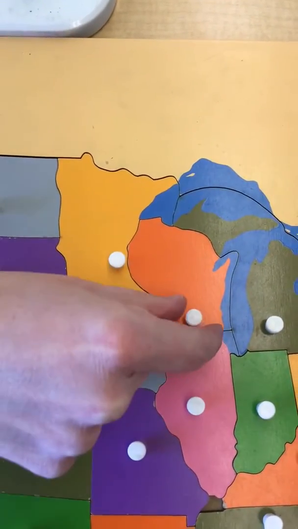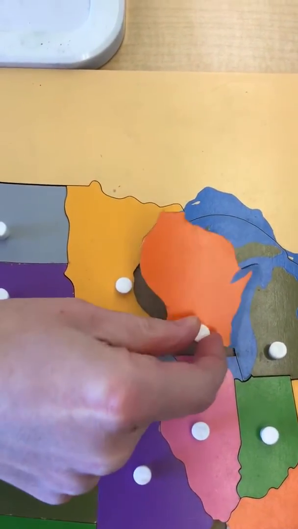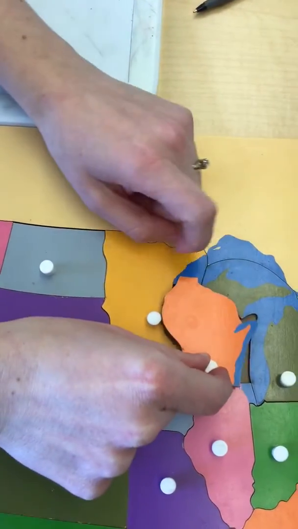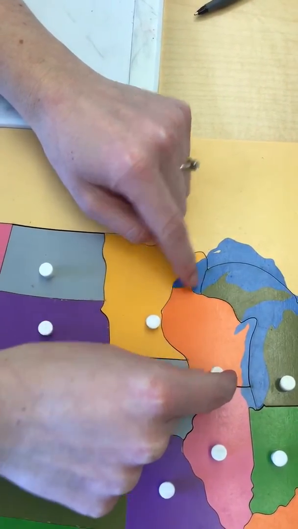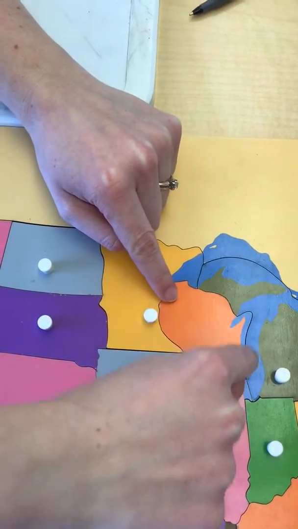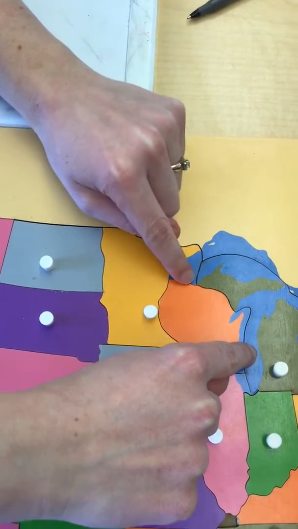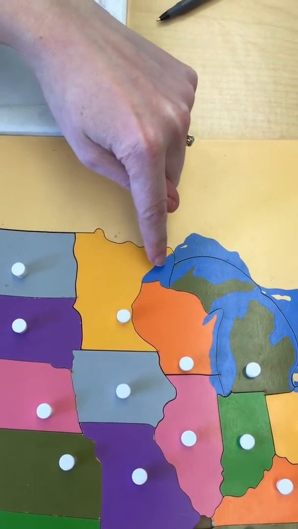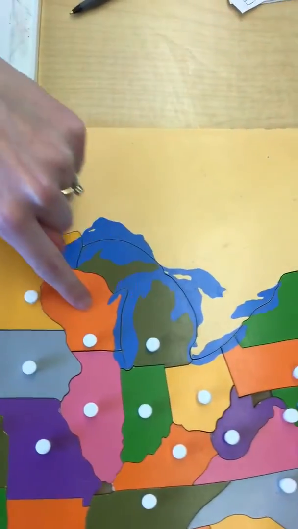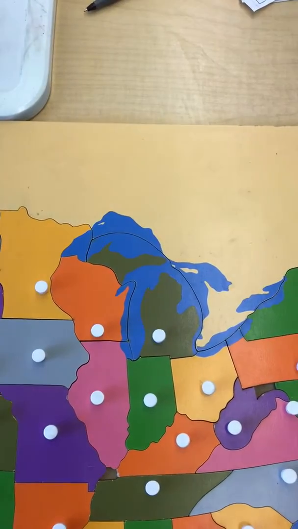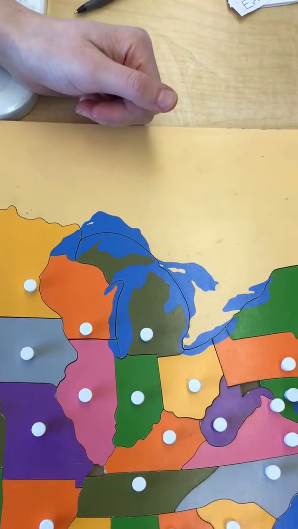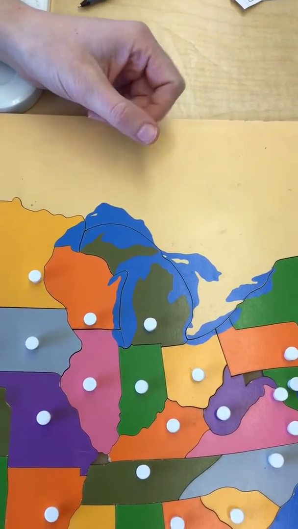Okay, so if I pick up the state of Wisconsin, it's this orange state right here. And the first thing that you're going to notice about the state of Wisconsin is that it touches water over here, and it also touches water up here. That's because our state of Wisconsin is very close to the Great Lakes. The Great Lakes is a chain of lakes that you're going to be learning more about today. This lesson is going to focus on their names, and then we're going to send you on a video where you can learn more about those different lakes.